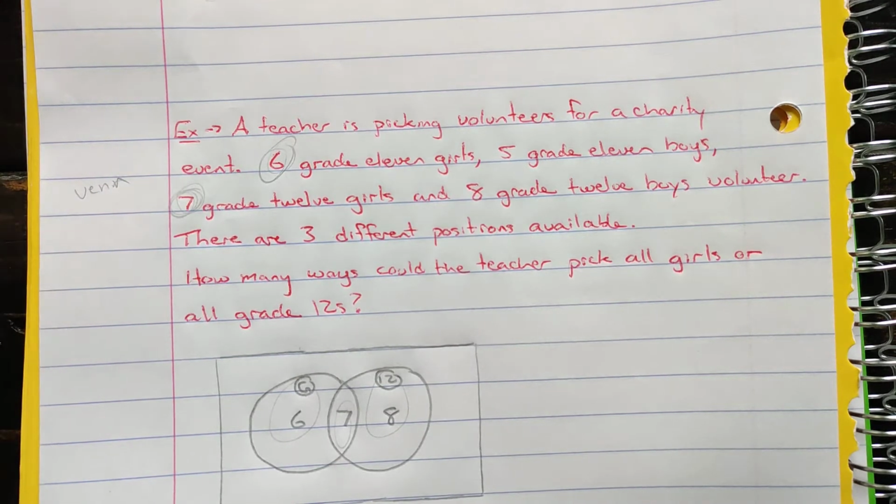So what we're going to have to do here is look at the principle of inclusion and exclusion when we're calculating this because of that overlap.